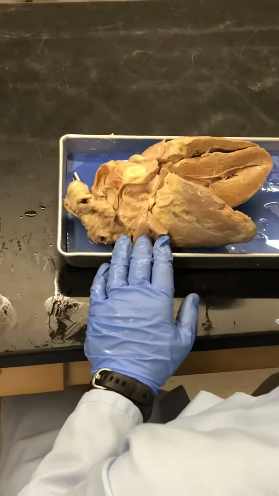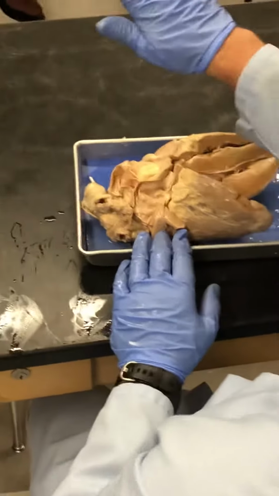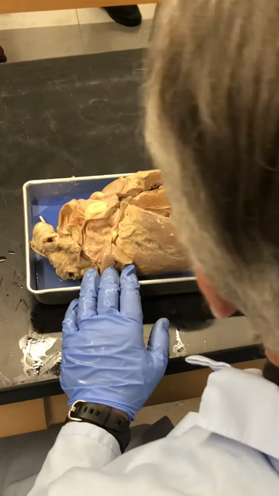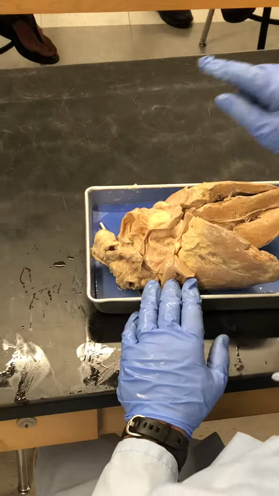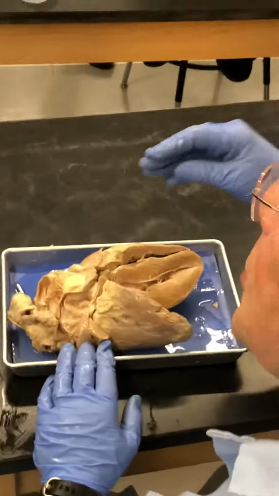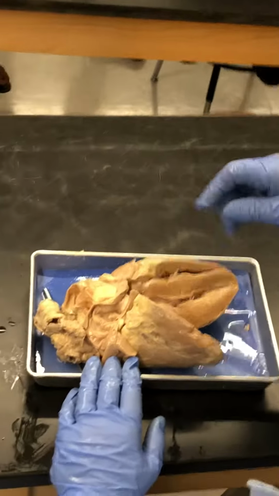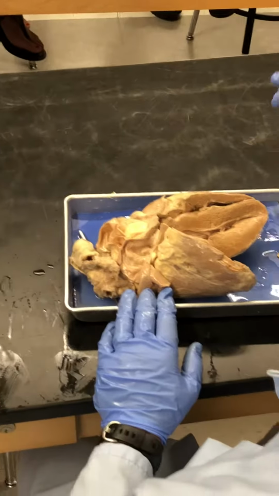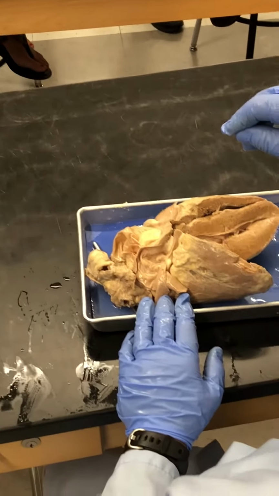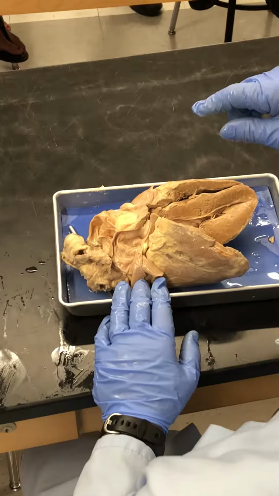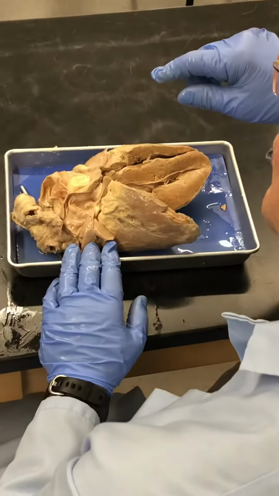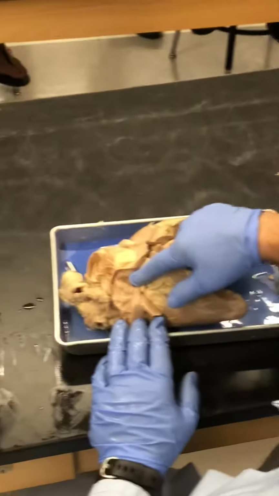Because there's more pressure on the right side, it pushes that flap into the left side, and the blood goes right through that opening into the left atrium. A little bit will go to the right ventricle, but most of the blood actually goes to the left atrium. We'll talk about the consequences of that. It turns out to be kind of important. But that would be the fossa ovalis.